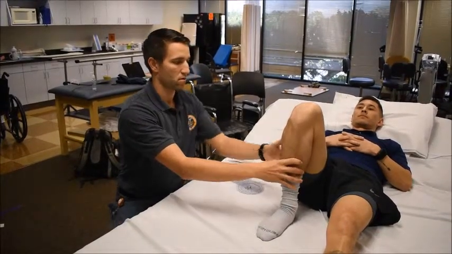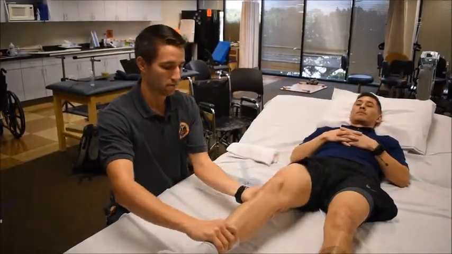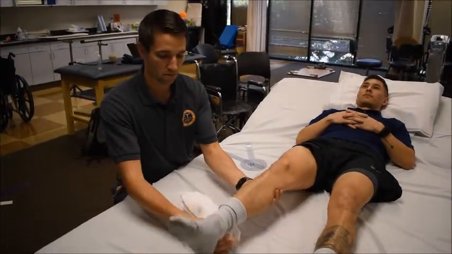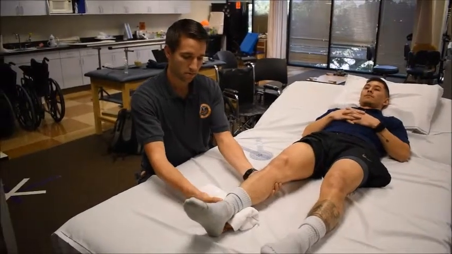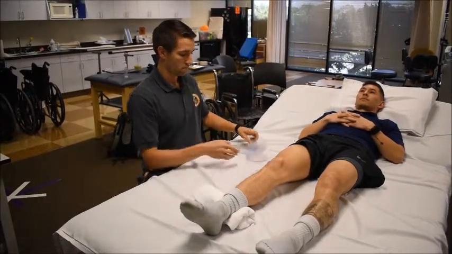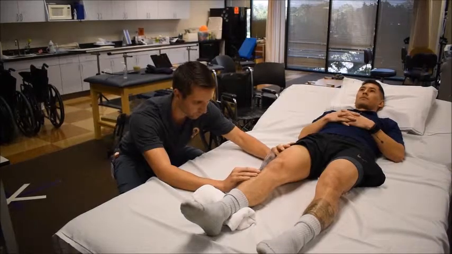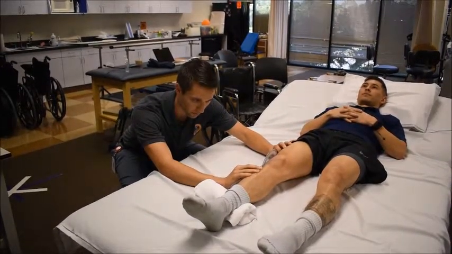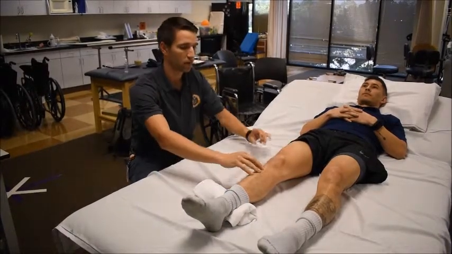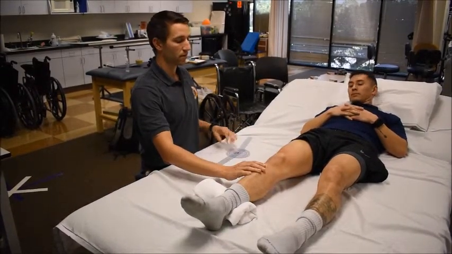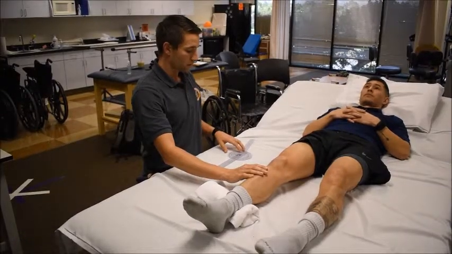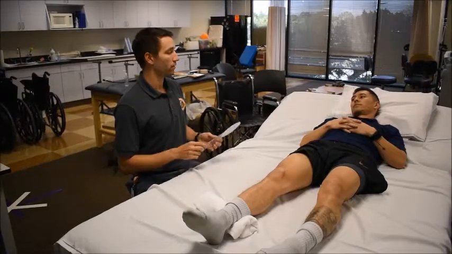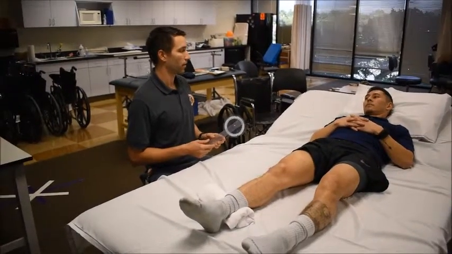Good. 135 degrees. All right. So again, firm end feel. It's 10 degrees. So right knee passive range of motion, 135 to 10 degrees. So all that means is you have a little bit of work to do for extension. We're trying to get that down a little bit, okay?